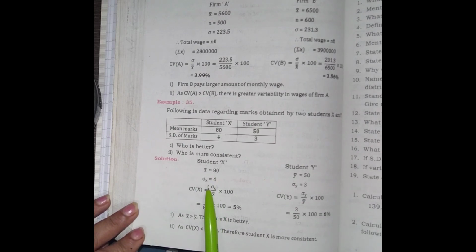X bar is given, sigma is given. Just substitute the values in sigma by x bar into 100. For student y, y bar is given, and sigma y. Then you substitute the values and calculate the CV. CV of x and CV of y. As x bar is greater than y bar, therefore x is better.